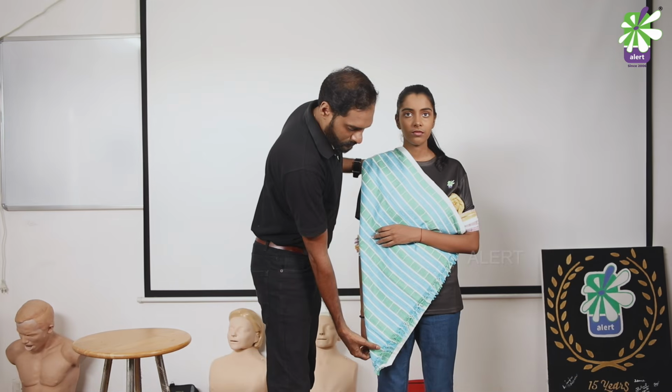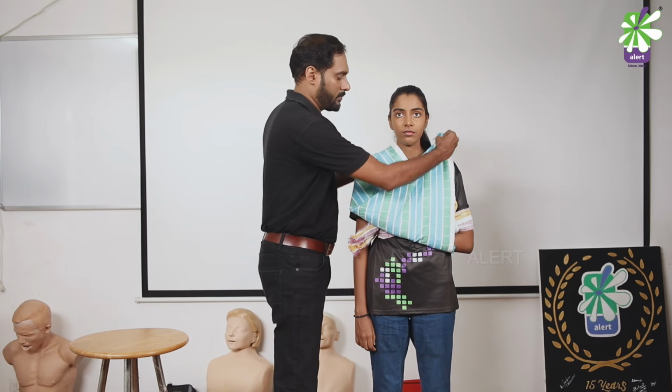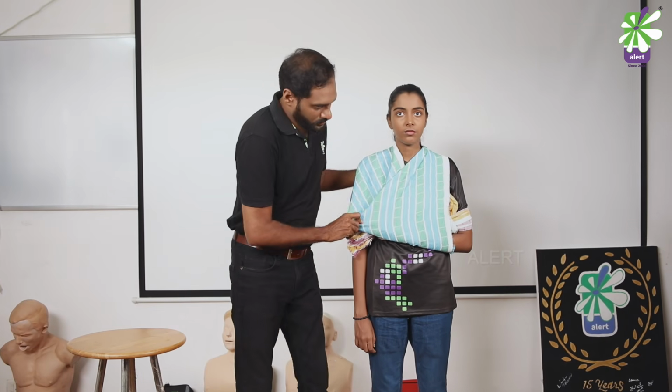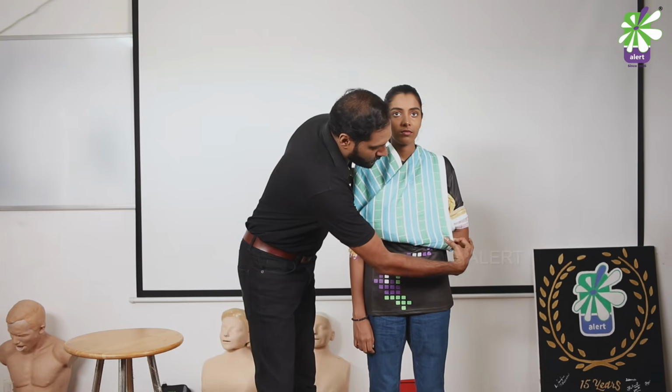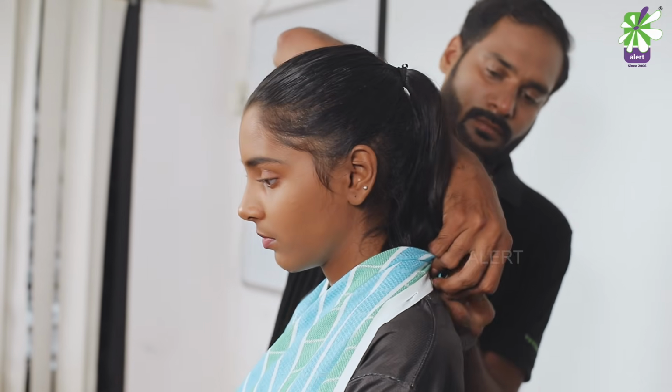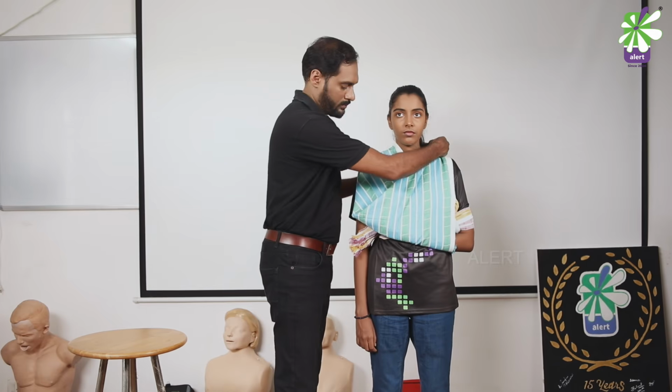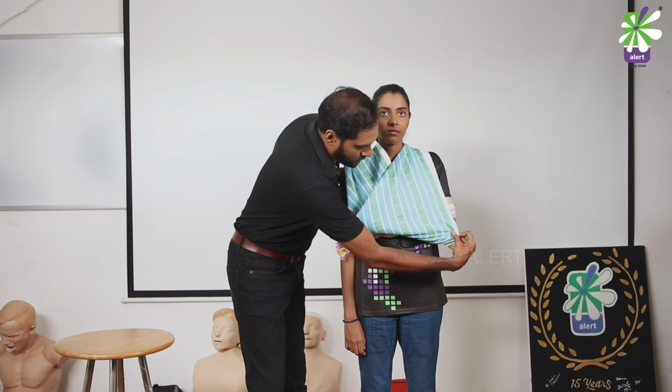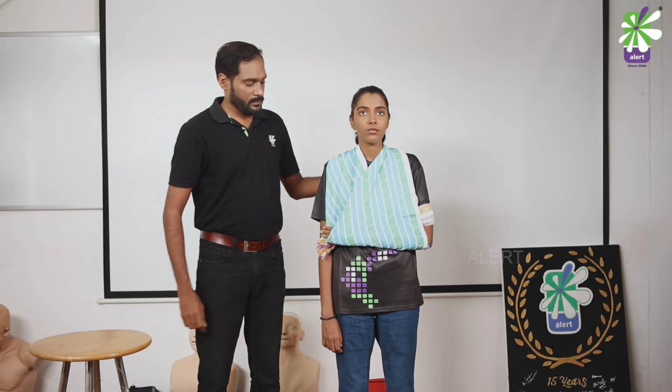Pick the other end of the triangle that is now below the bent hand. Lift it above the other shoulder. Tie both the ends of the triangular cloth that are now above the shoulders behind the neck. Ensure the hand is now safe inside the makeshift sling and if necessary, adjust the triangular cloth accordingly.